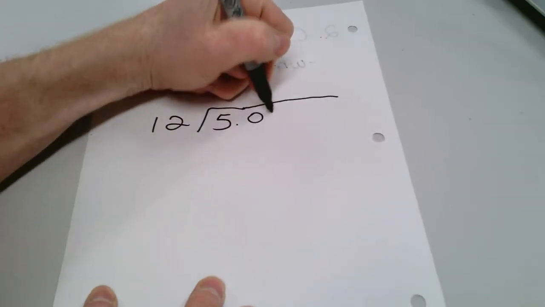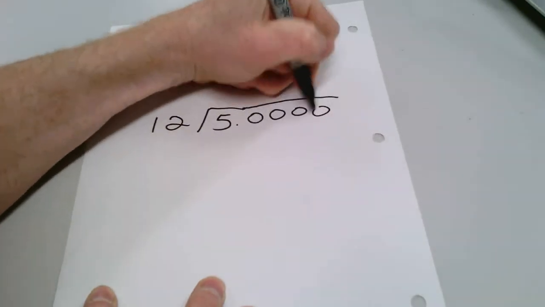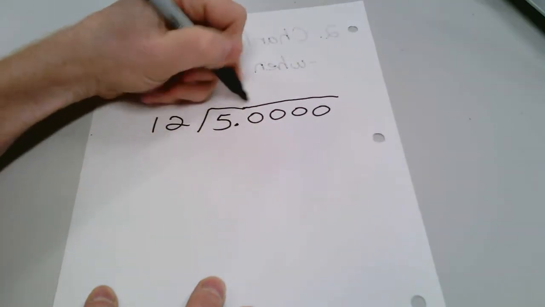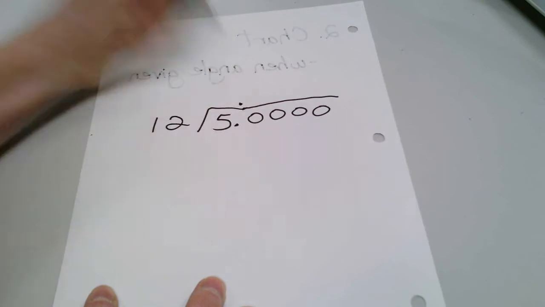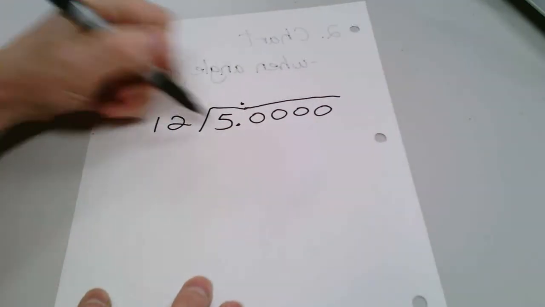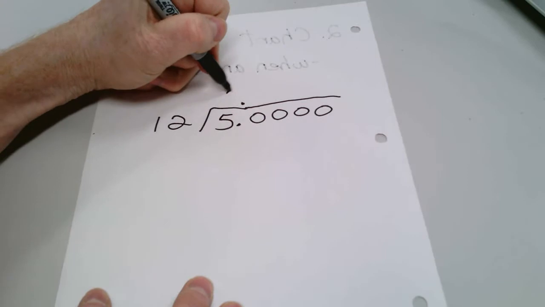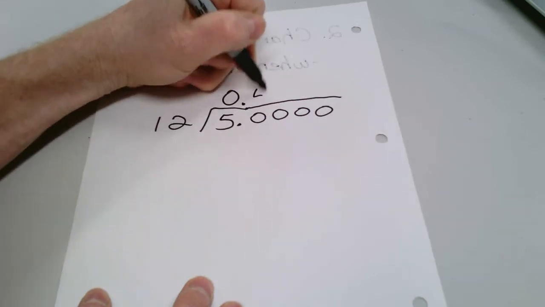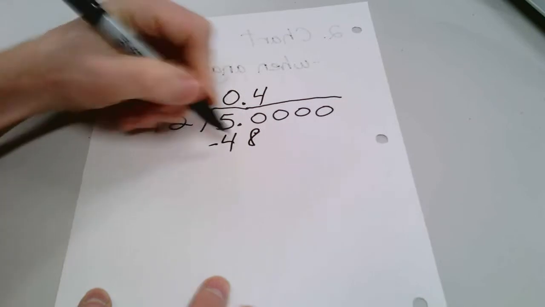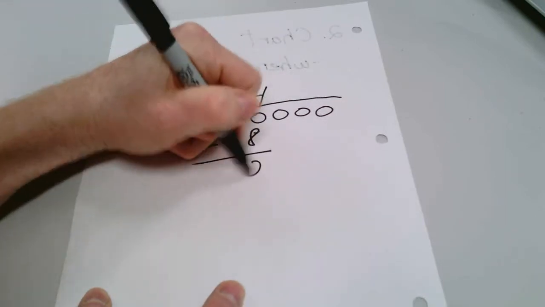We're going to put down a number of zeros here. When you're dividing and there's a decimal in the dividend, just bring it up, deal with it right away. So here we go. 12 into 50 goes 0 times into 5. 4 times into 50. It's 48. Subtract. We have 2 left over.